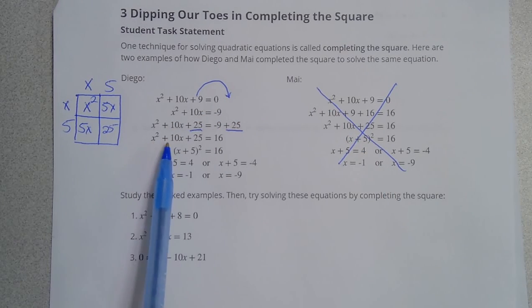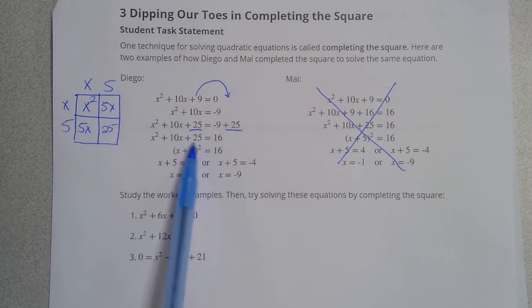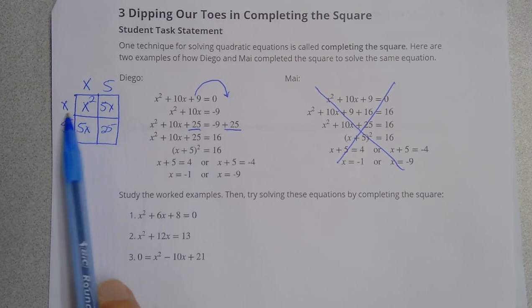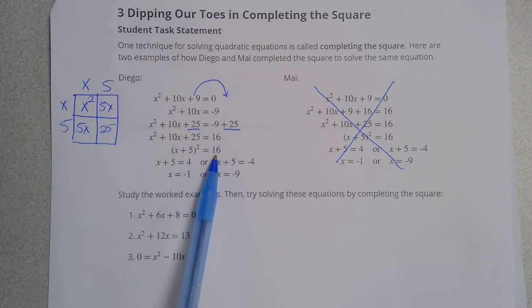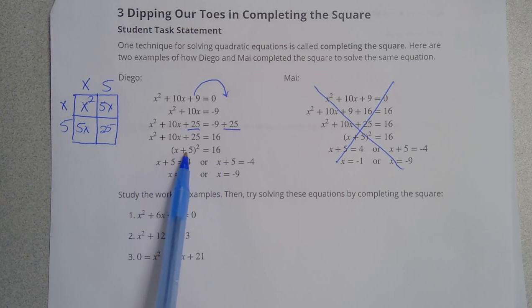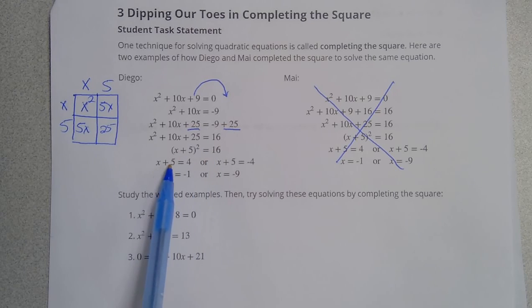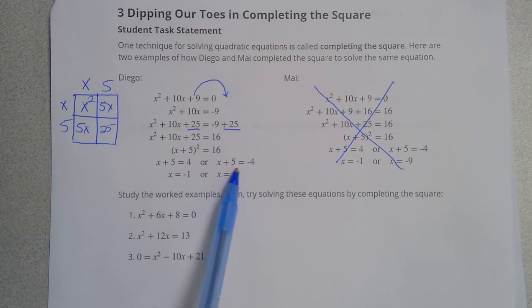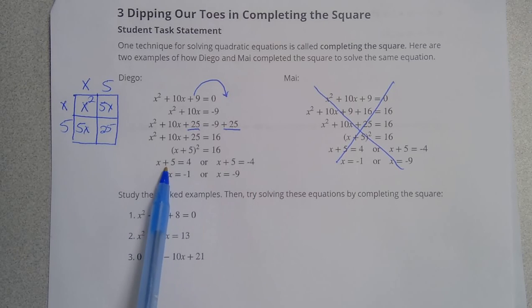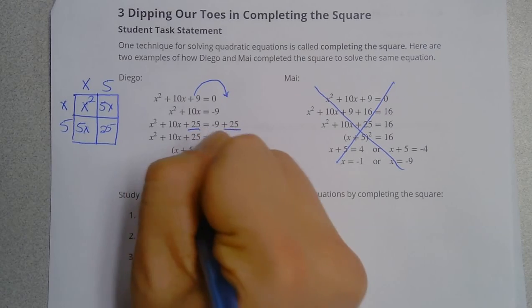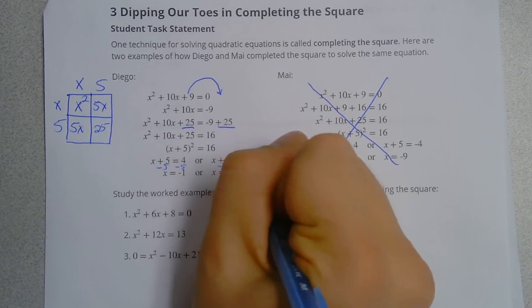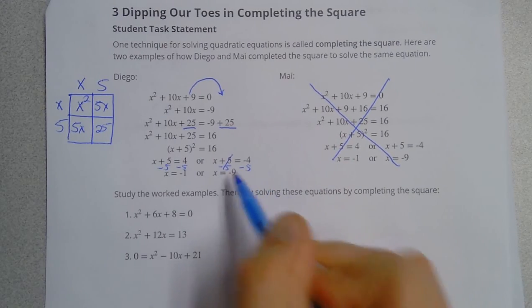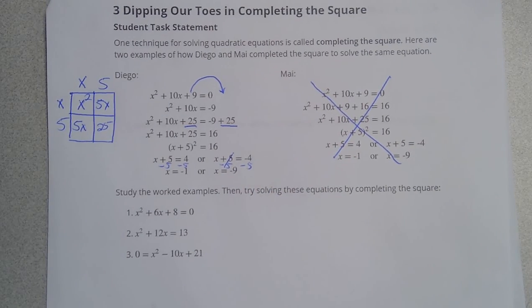And then that gave him x squared plus 10x plus 25 on the left-hand side of the equation, which we know factors into x plus 5 squared, and that's equal to 16. And then we break that up and take the square root. So x plus 5 equals 4, and x plus 5 equals negative 4. And then subtracting 5 from both sides: 4 minus 5 is negative 1. Subtracting 5 from both sides, negative 4 minus 5 is negative 9.